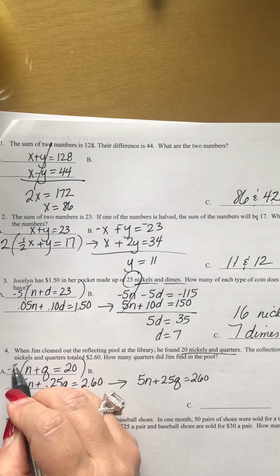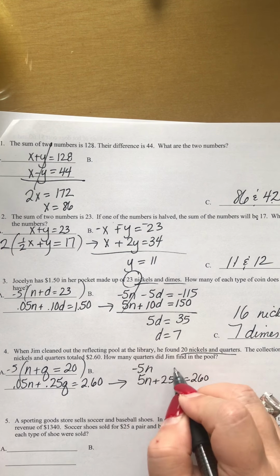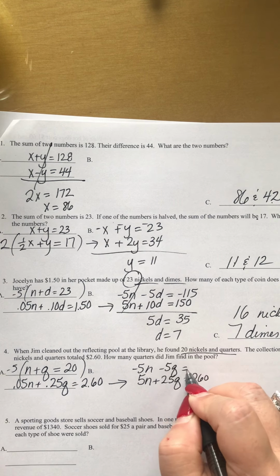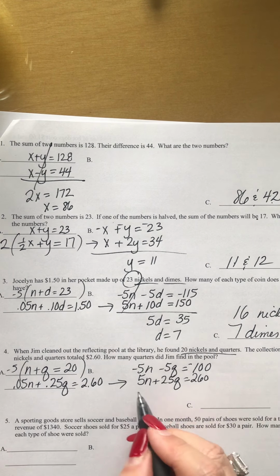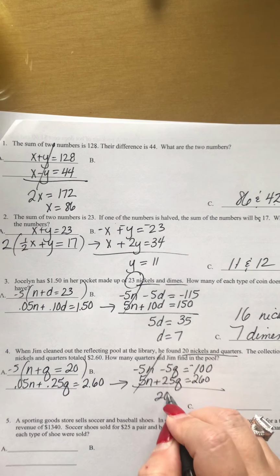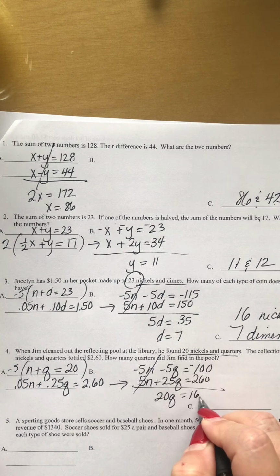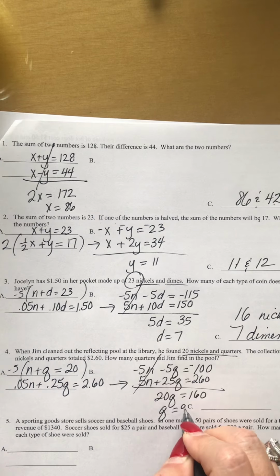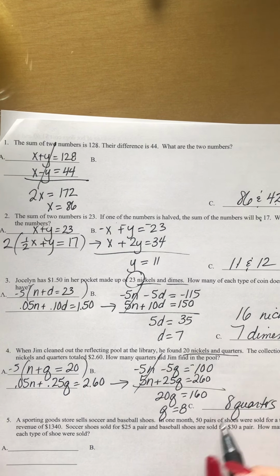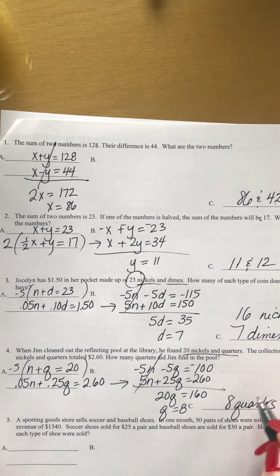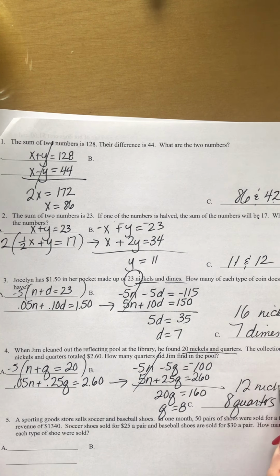Multiply the top equation by -5. -5n minus 5q equals -100, it's negative, don't forget, because a negative times a positive is negative. Add, you get 20q equals 160. q is 8. So that means there's 8 quarters. And if 8 of the 20 are quarters, that would mean 12 are nickels.